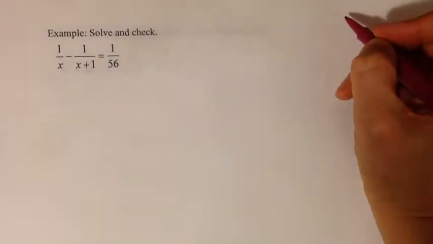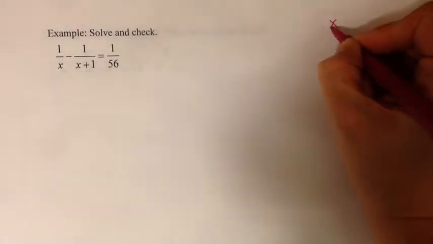It must be time for some worked examples. Here's my first one. We're going to solve this equation and then check our answers. Now, before I even get started on this one, I'm just going to make a note to myself off in the corner about what the values are that x is not allowed to be.